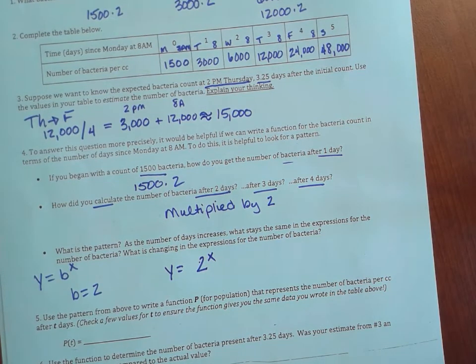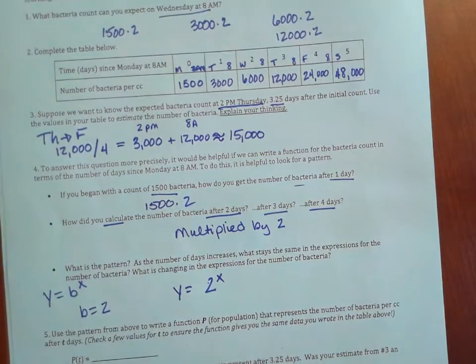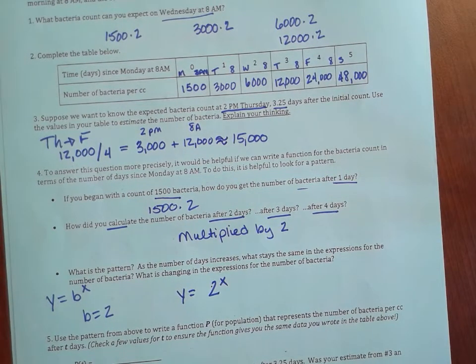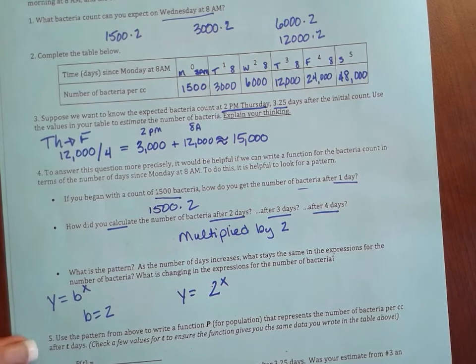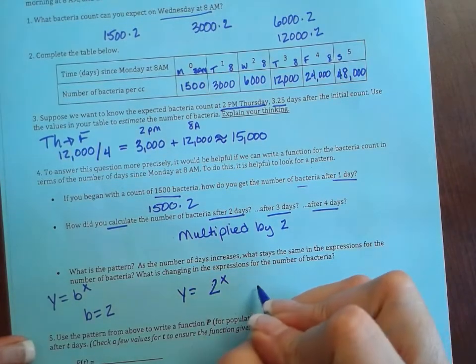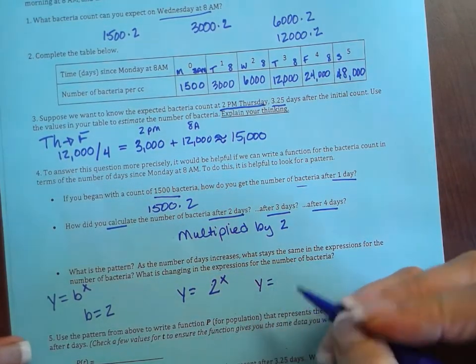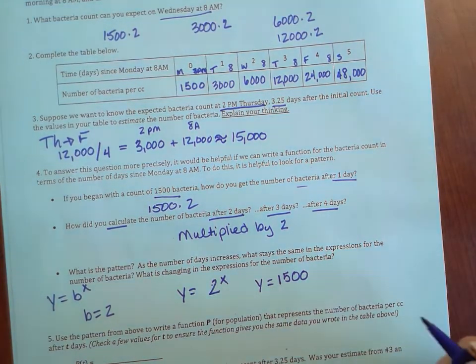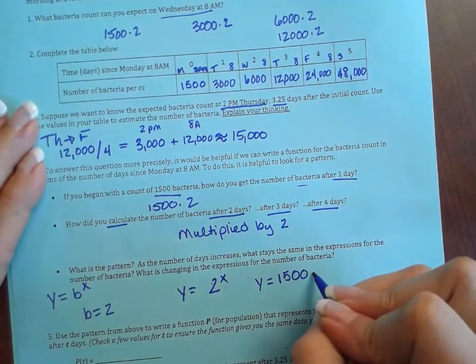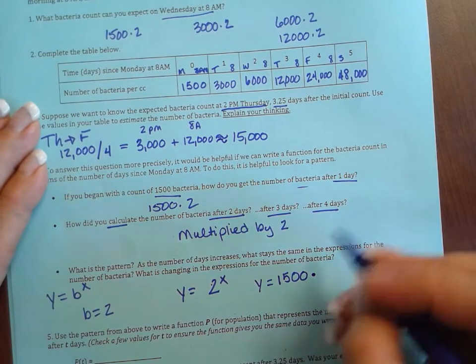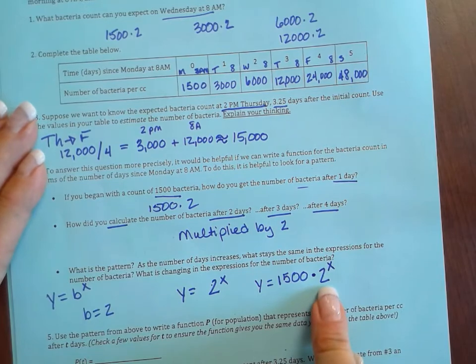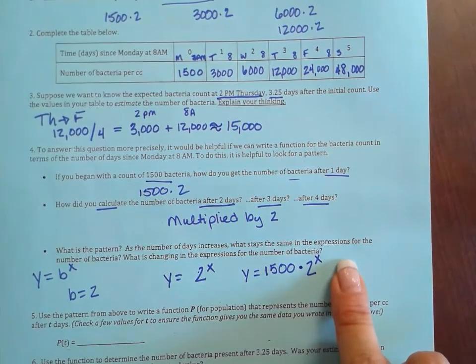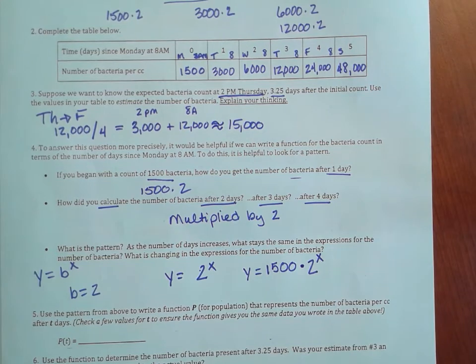Okay. But what stayed the same in each of my, or where did I start with? What was my initial number? 1,500, yeah. I have an initial number of 1,500. So I've got to include that. And then I took that 1,500 and I multiplied it by 2. And x was the number of days that I was doing it, right?